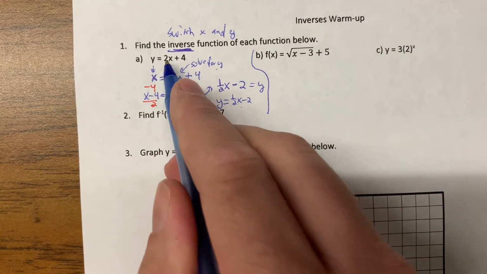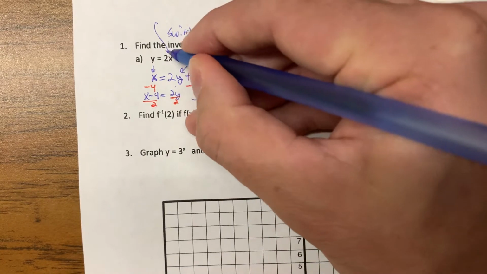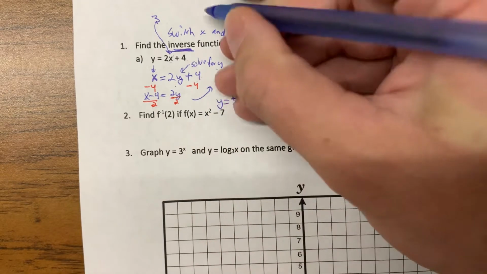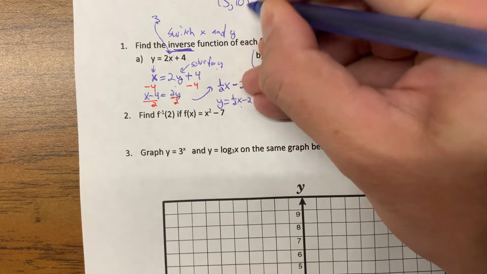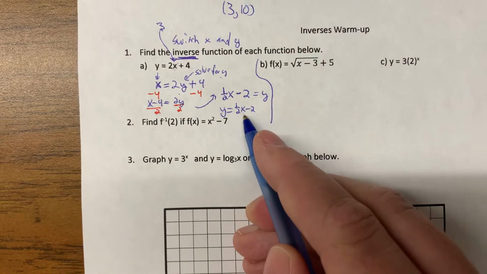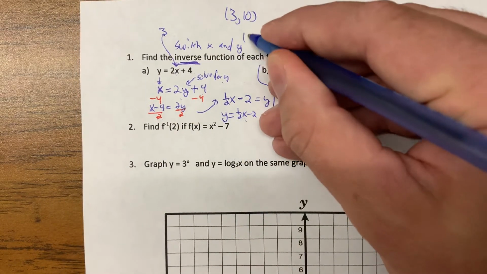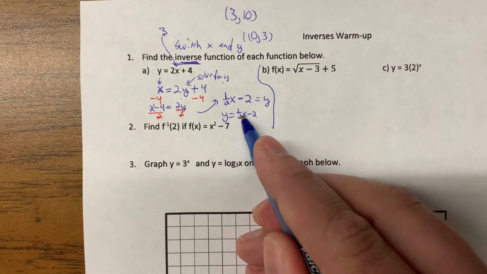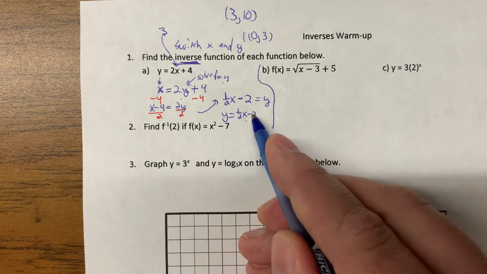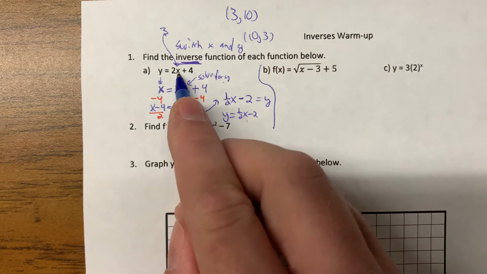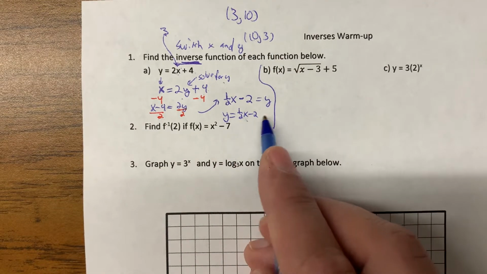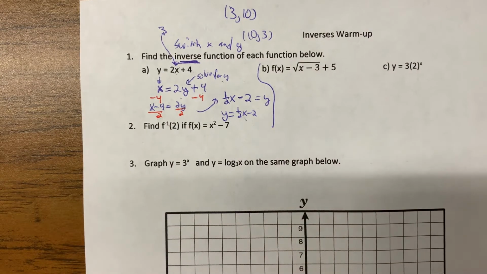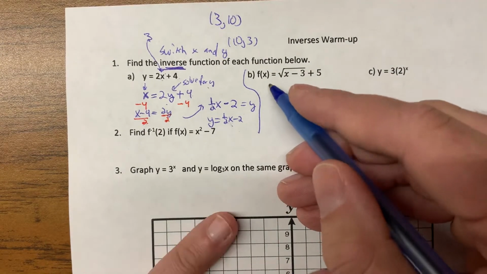If you put any input in for x, like let's say we put x equals 3 in, 2 times 3 is 6, 6 plus 4 is 10, and so when x is 3, y is 10. In the inverse function, when we put in 10, we should get out 3, and we can check that. When we put in 10, half of 10 is 5, and 5 minus 2 is 3. So in the original function, when we put in 3, we get out 10. In the inverse function, when we put in 10, we get out 3. And that will be true for all x's and y's. They'll get switched. All right, why don't you guys try this one on your own and see where you're at.